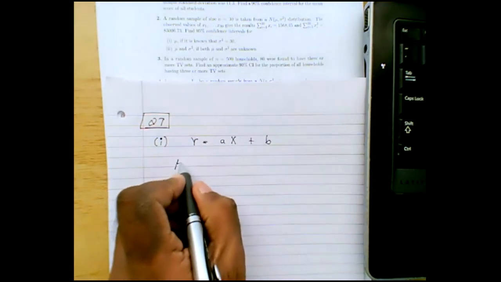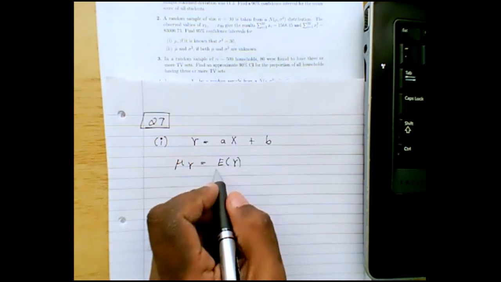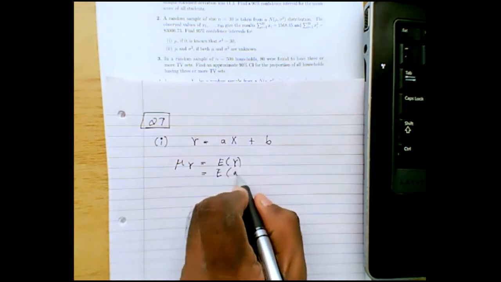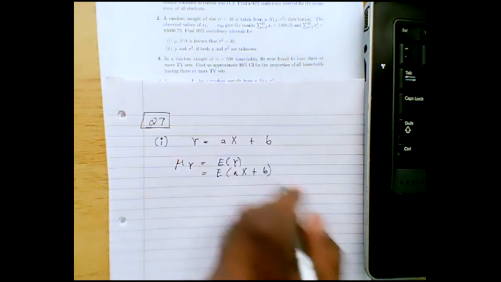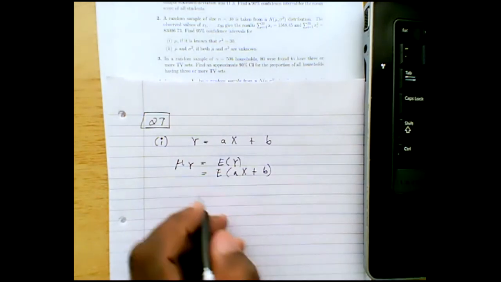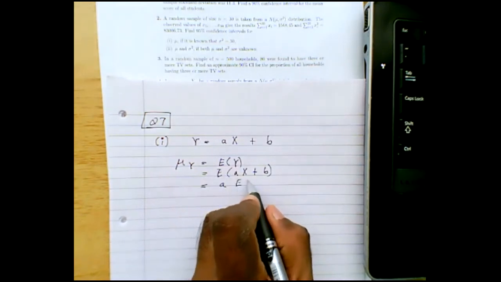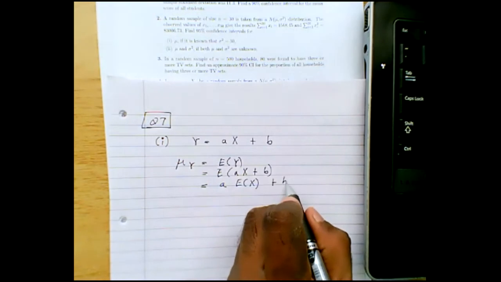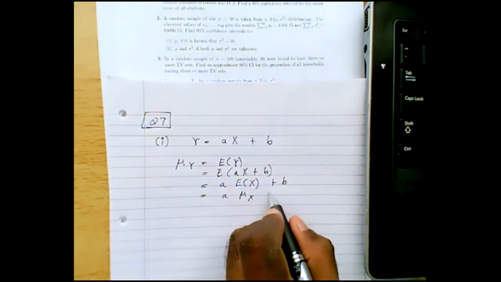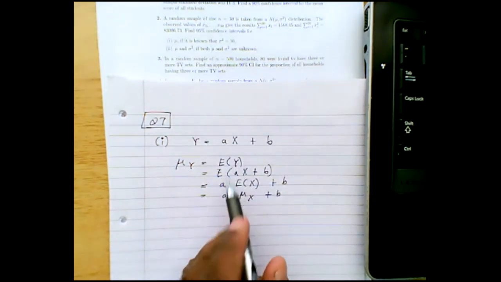So mu y, which is the mean or the population mean of the variable y, is equal to this. And now if you take the expectation inside, this will be a times the expectation of x plus b, right? And the expectation of x is denoted by mu x in the question. So this is the population mean of the variable y.